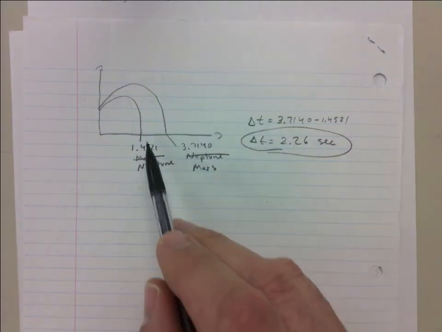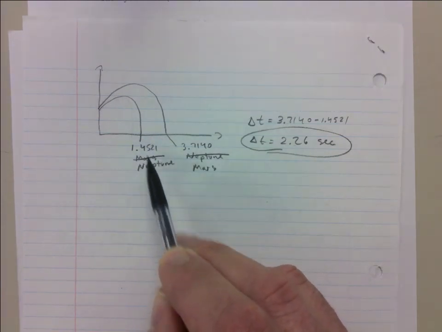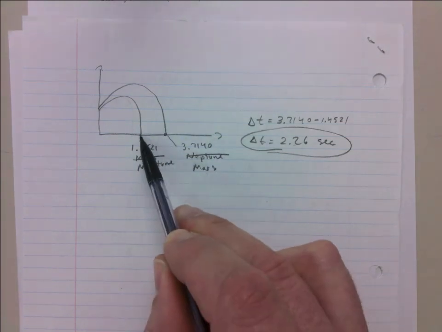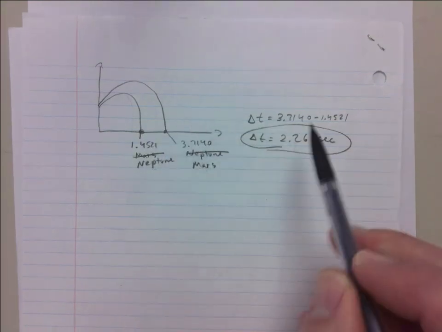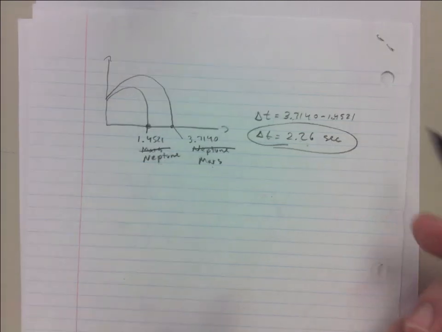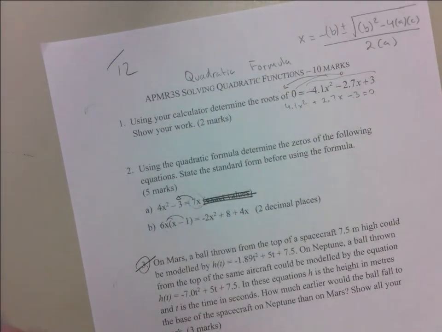And so it's asking how much earlier would it land on Neptune compared to Mars. So you find the x-intercepts for both, and then you subtract them to get your 2.26, which is supposed to be your answer there. So if you got that, good to go. You're good to go.